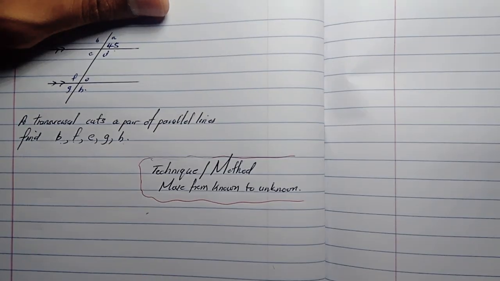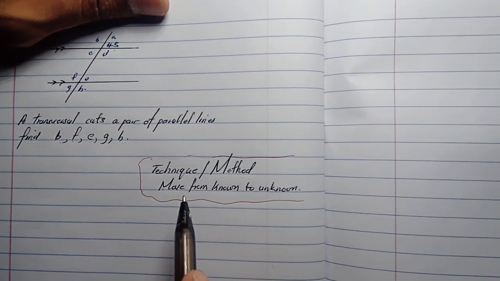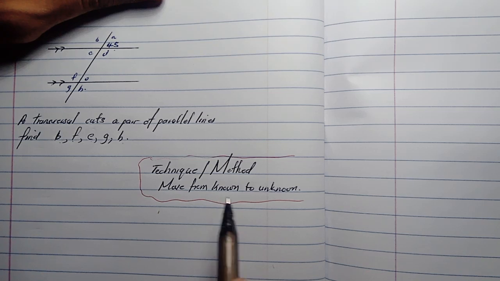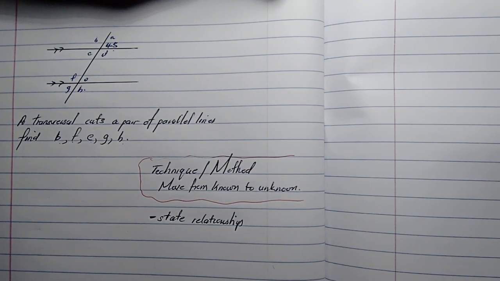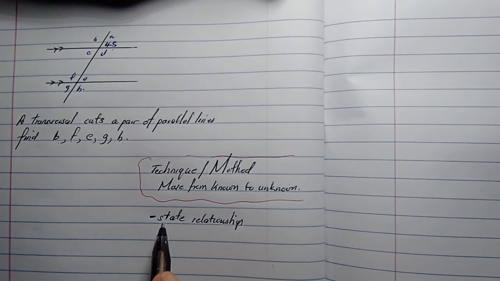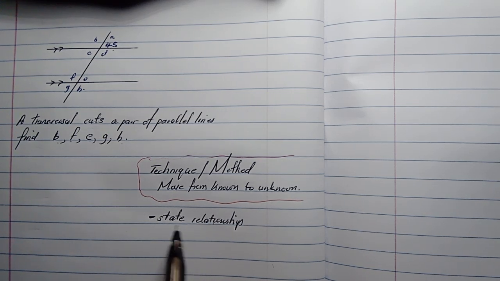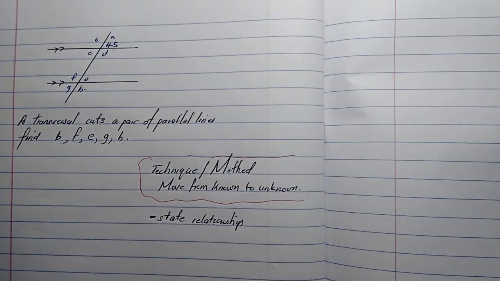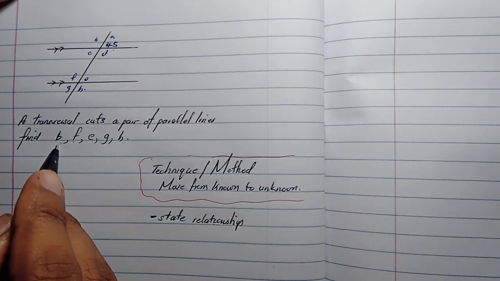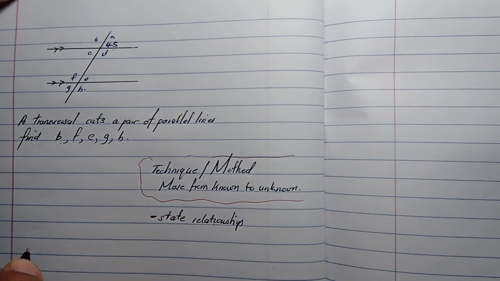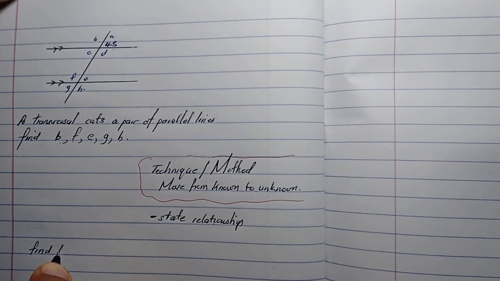We know what is A. So the overall mindset of how to approach this is that you're moving from known to the unknown. The method here: move from known to the unknown. And we're starting by stating the relationship between the known and the unknown. So first of all, we have to find B. This is our first one, number one.